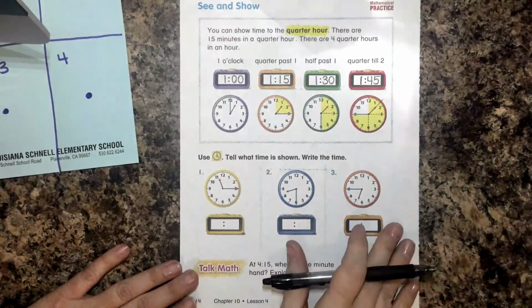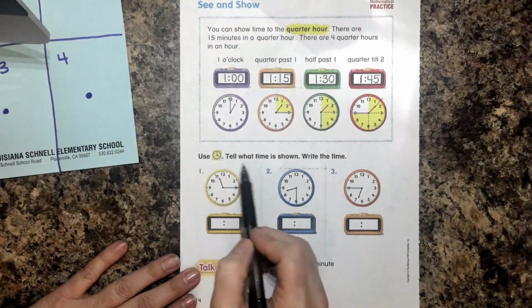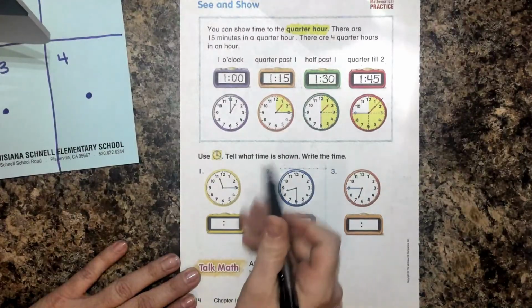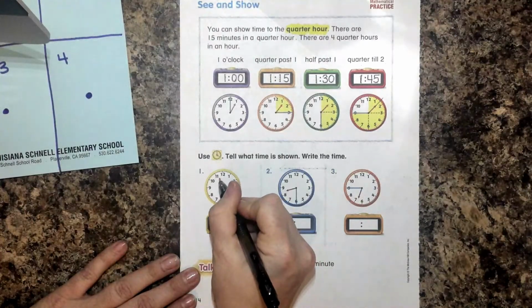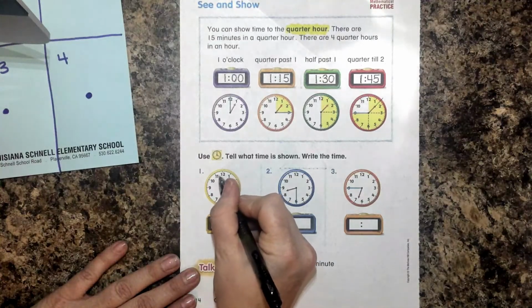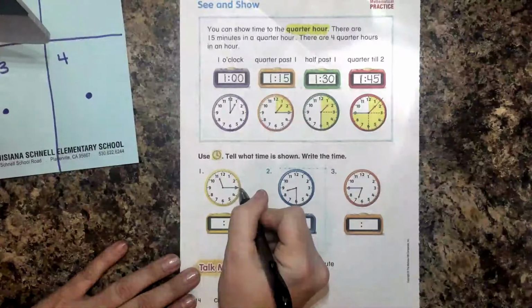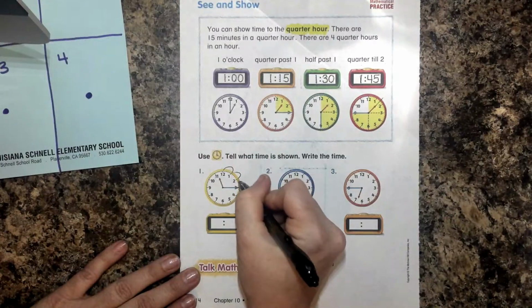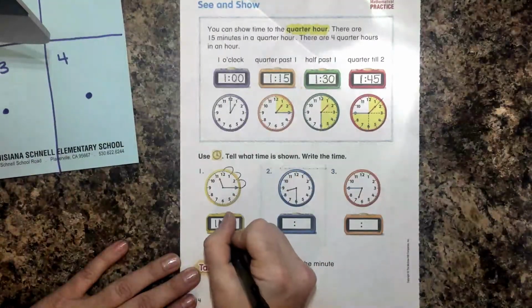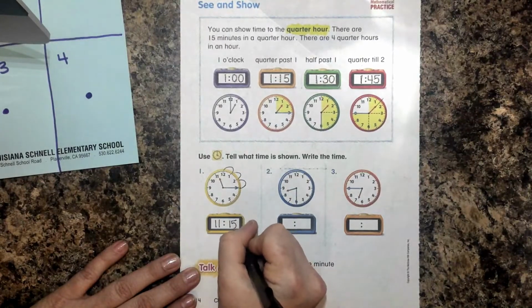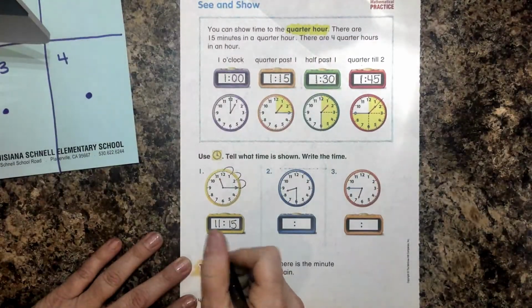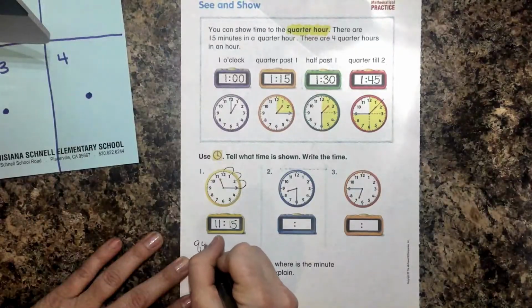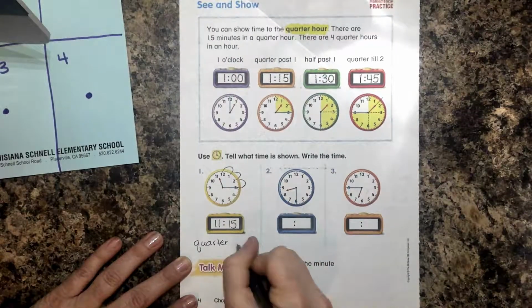Okay, so let's do a couple examples. Let's use our clock to show what time and write the time. So look at your hour. It's not too far past the 11, but it's still between the 11 and the 12. So it's 11 and our minute hand's at the 3. Let's count it. We've got 5, 10, 15. So right now, it is the hour of 11 and 15 minutes past, which is also, and you don't have to write these, but I'm going to, that's 11:15.